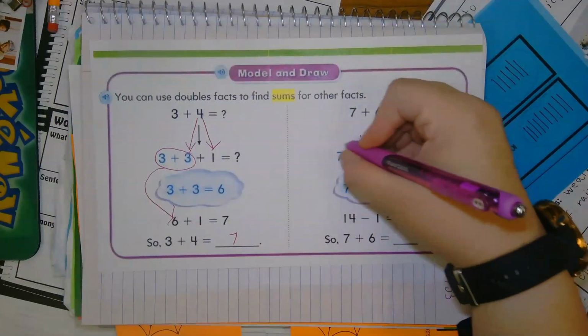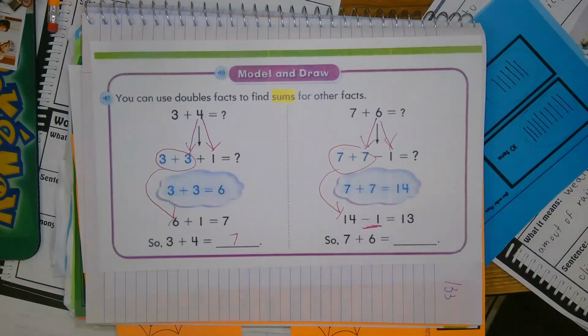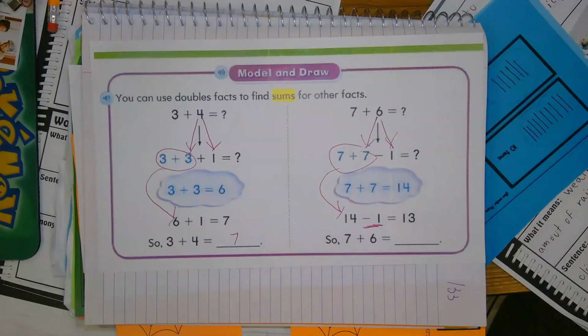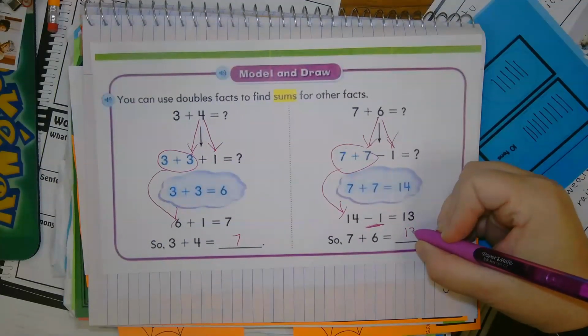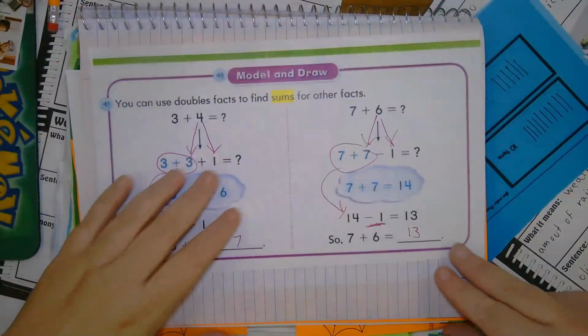So now this got me 14, but I still have to take away 1 in order to get the proper number because I'm supposed to find 7 plus 6, not 7 plus 7. So 14 minus 1 gets me 13. So that means 7 plus 6 is 13. All right, let's try another couple together, and then I'll have you try a couple on your own.